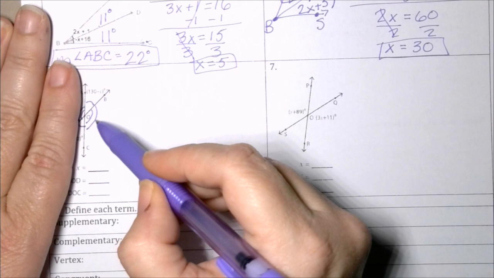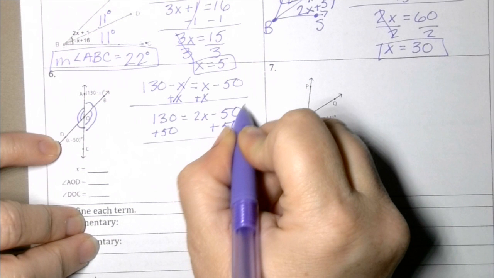I'm going to subtract x from both sides. So 2x plus 11 equals 89. Subtract 11. 2x equals 78. Divide by 2. And what does x equal? 39. Is that a degree measure?